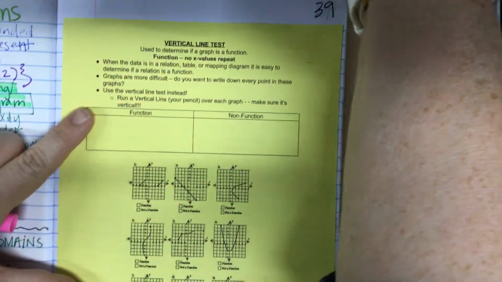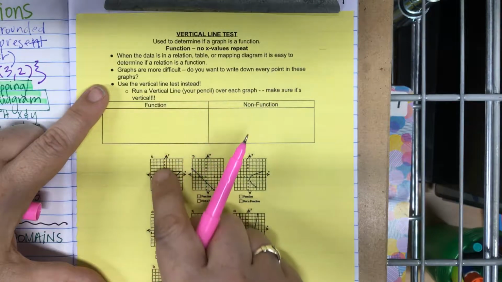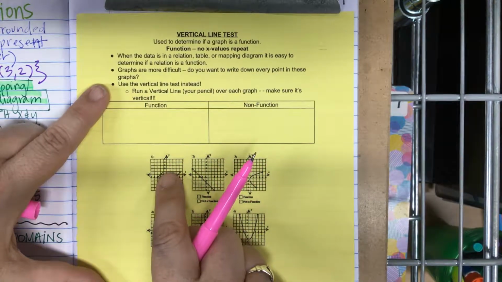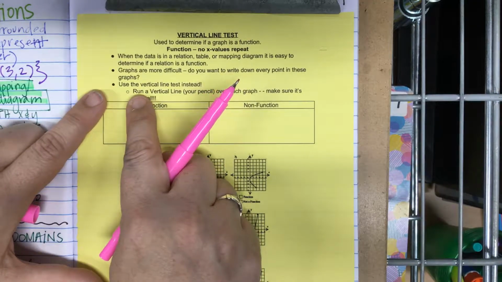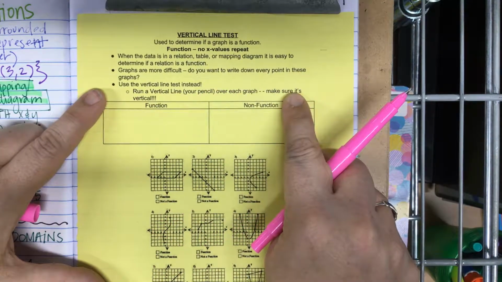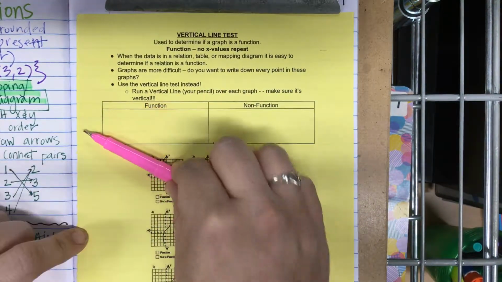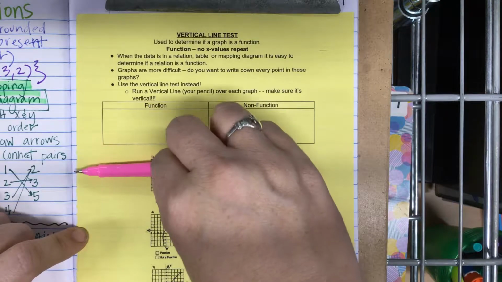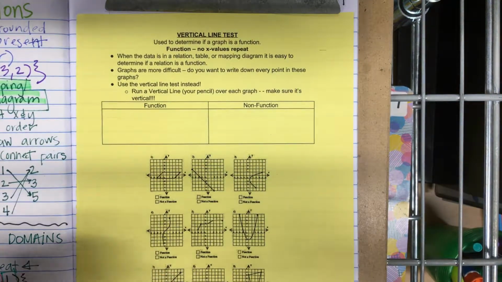But over here, it's a little bit more difficult. Do you want to write down every single ordered pair in here? I don't. So we use the vertical line test instead, and that means that we run the vertical line, your pencil, over each graph. Make sure you're vertical. Don't be diagonal. Don't be horizontal. It's called the vertical line test.